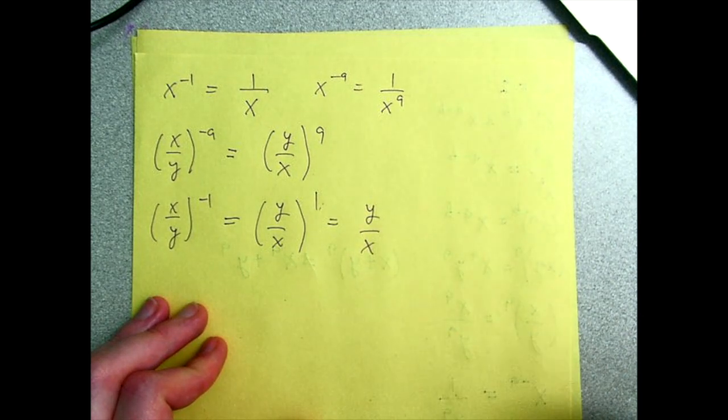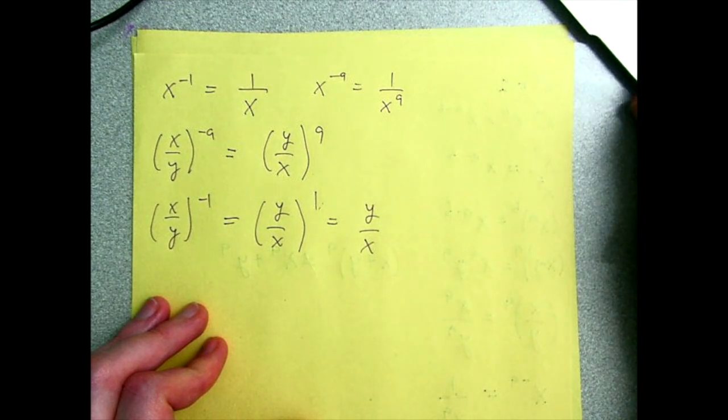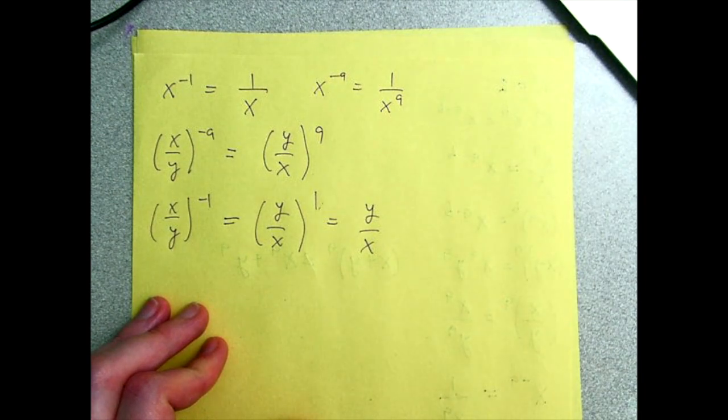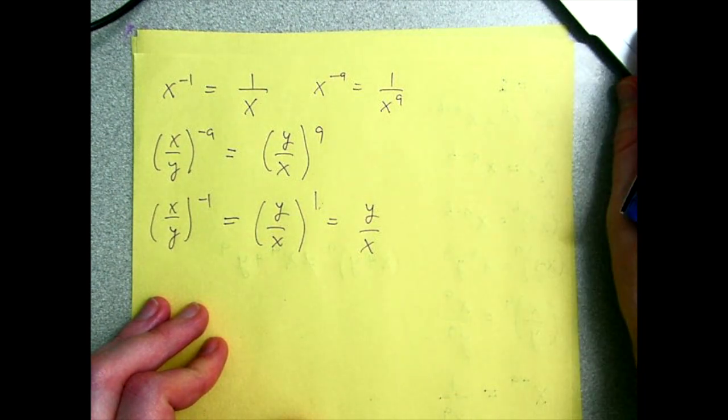is useful to know. All right, so now that we've established all of the basic rules for manipulating expressions involving exponents, let's look at some examples.